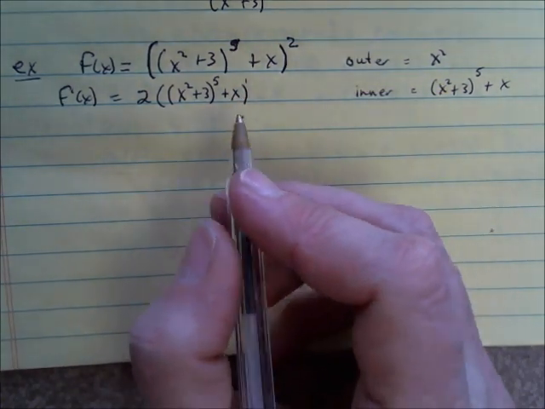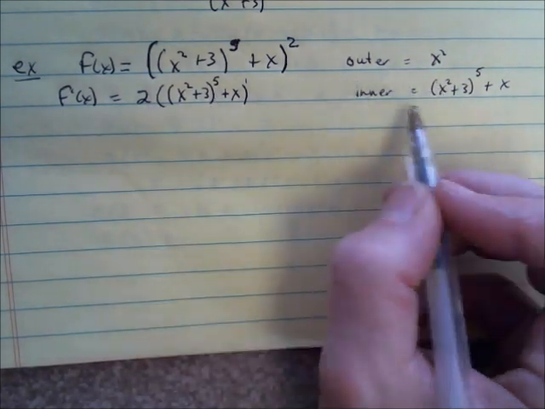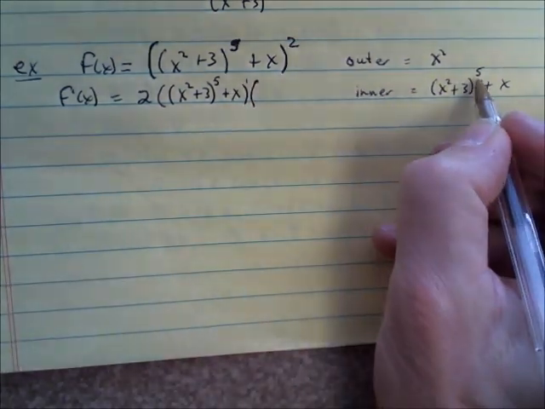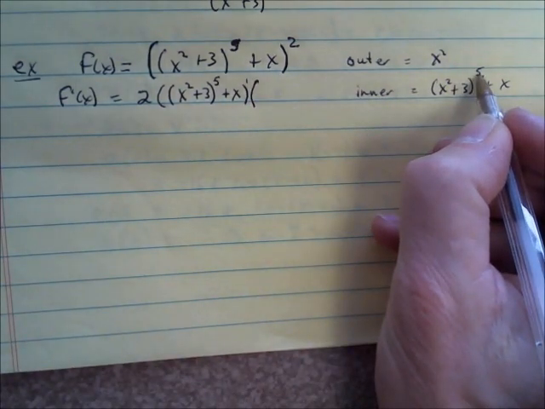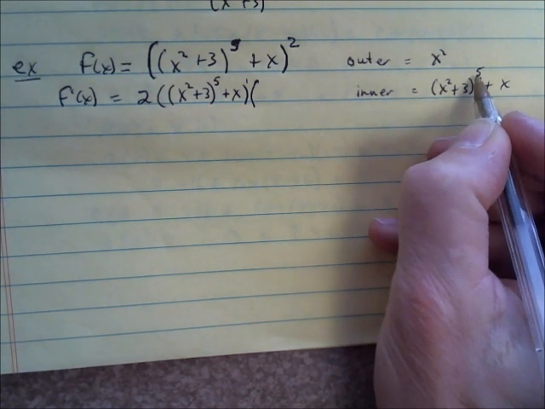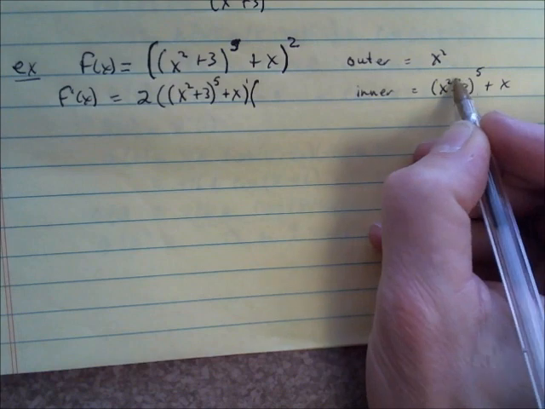And then the chain rule says we have to multiply 2x times the derivative of the inner. Well, what's the derivative of the inner? Well, the derivative of the inner is 5 times x squared plus 3 to the fourth power. But then the chain rule says that you have to multiply that by 2x.